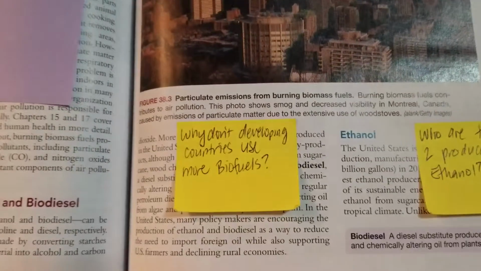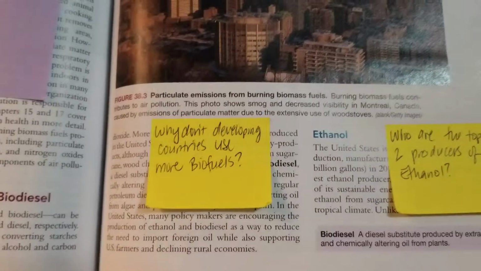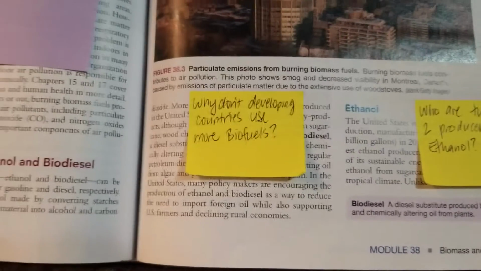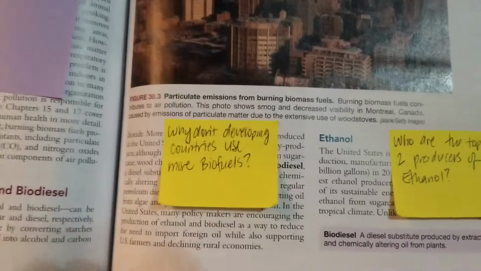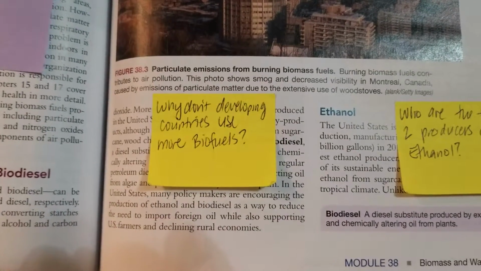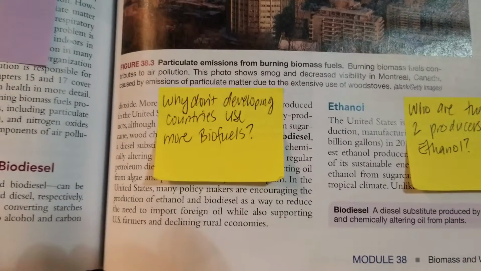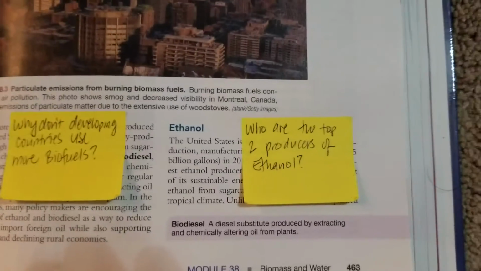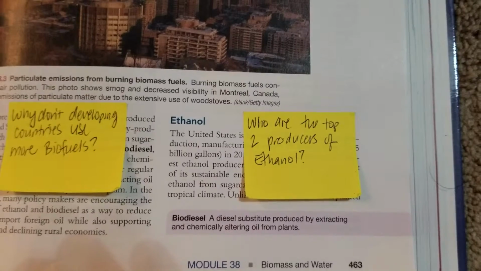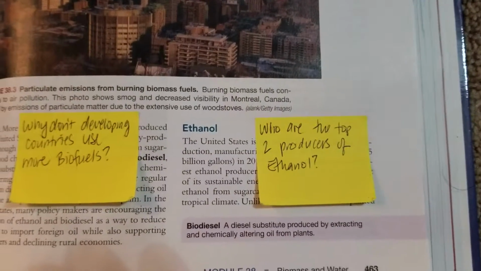So down here it says, why don't developing countries use more biofuels? So why wouldn't they use biofuels? Think about, what is a developing country? And could they use that? Do they have that technology? Do they have that income? Probably not. Then moving over, it says, who are the top two producers of ethanol? So which two countries produce the most ethanol?